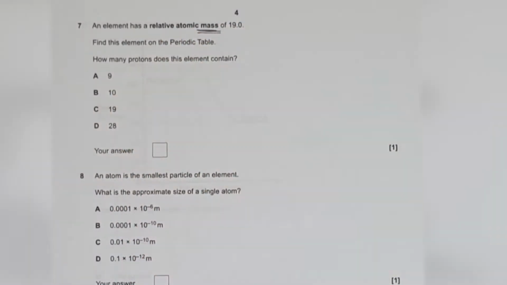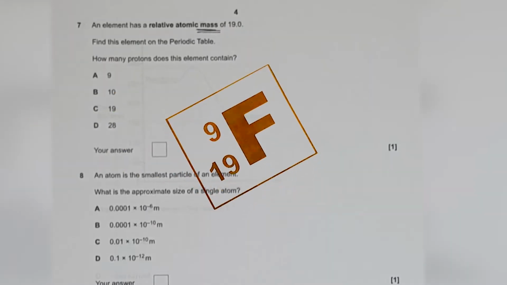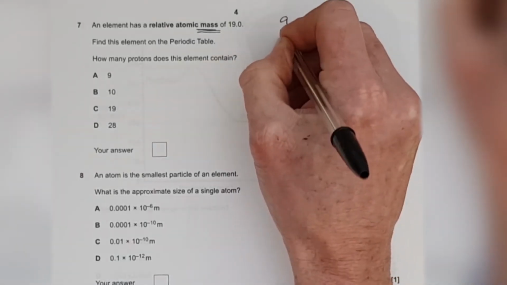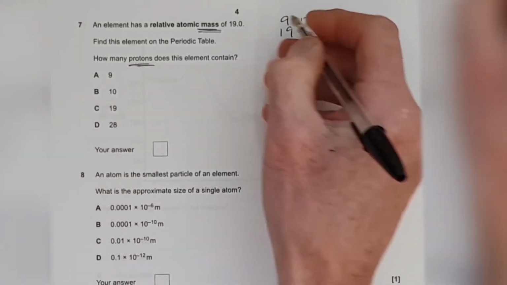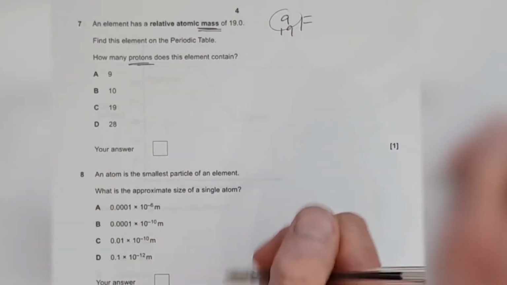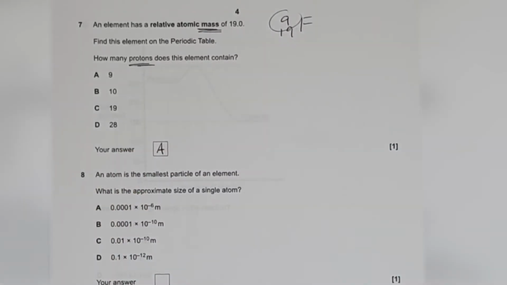Number 7. Relative atomic mass of 19. Check out the periodic table and we see mass 19. We have fluorine. The lower number on fluorine is 9. That's the atomic number. It tells us how many protons it contains. So the number of protons is 9, A.